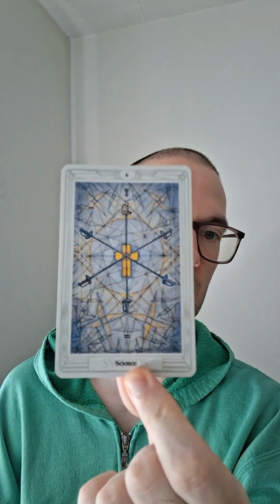So we could go up into Tiferet or Hesed, which are the 6th and 4th emanations. And we got the 6 of Swords, called Science, or the Lord of Earned Success. And we got the 4 of Swords, Truce, or the Lord of Rest from Strife.